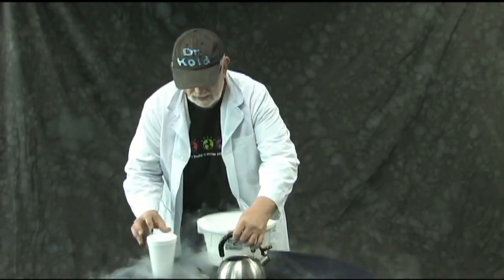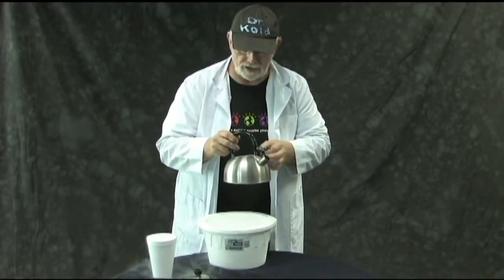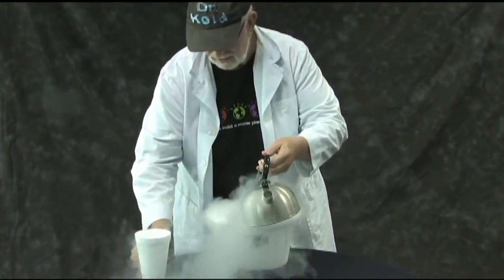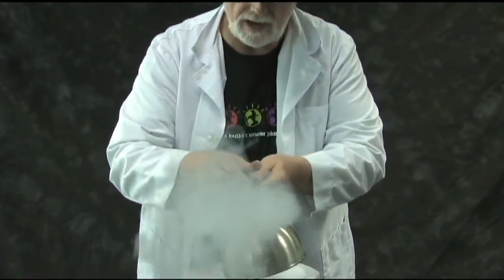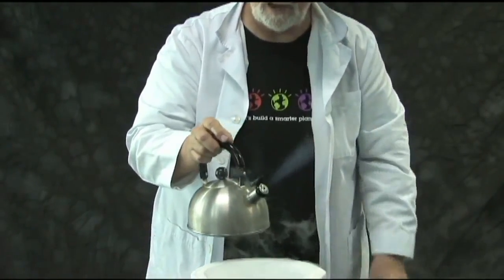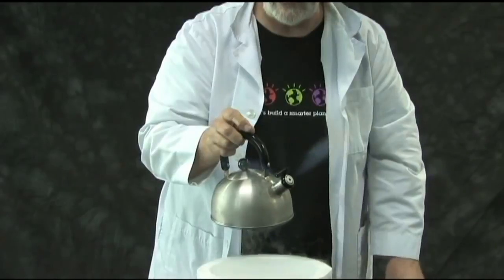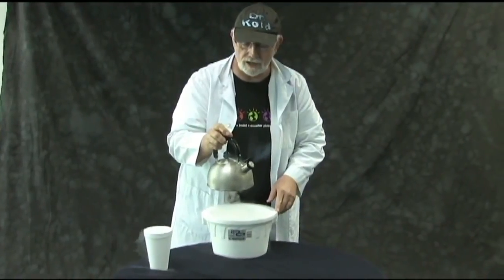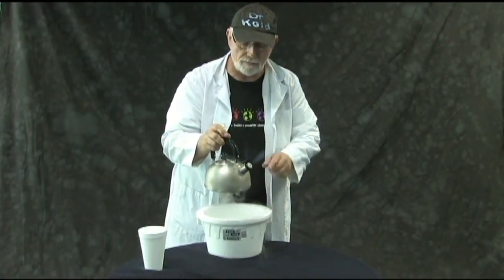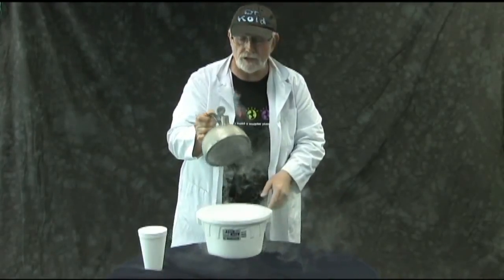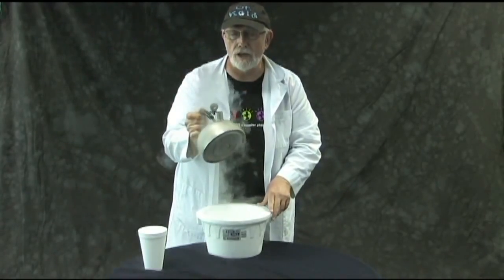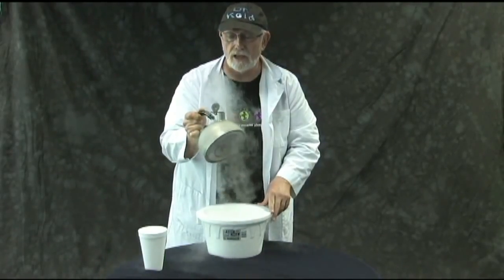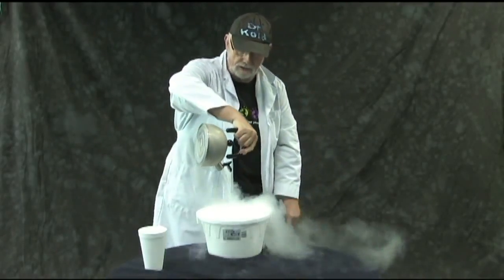I have a piece of scientific apparatus known as a whistling metal tea kettle. I'm going to add the liquid nitrogen, put the top on, and close the teapot. As you can see, the teapot immediately starts to whistle because the teapot was at room temperature and the liquid nitrogen boils at almost 200 degrees lower. Now I do need to be very careful because as you can see, the teapot has become very, very cold. Metals transfer heat very quickly, so I dare not to touch that. And when we're done, we can just dump out our liquid nitrogen.